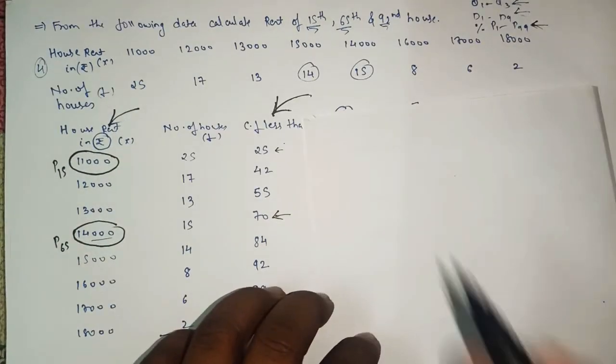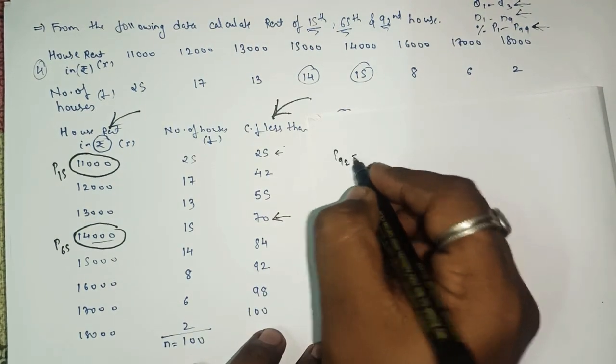Okay, so now we'll move on to the last one, P92.